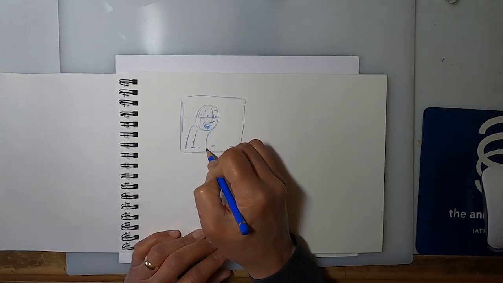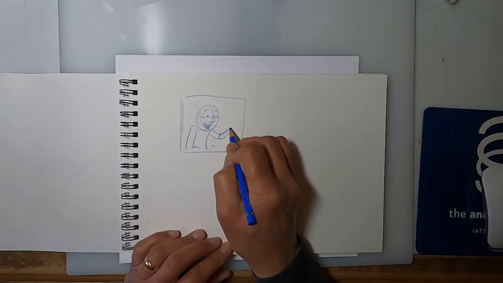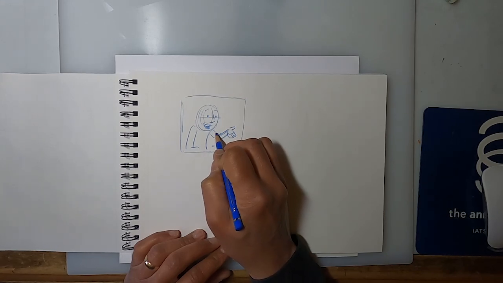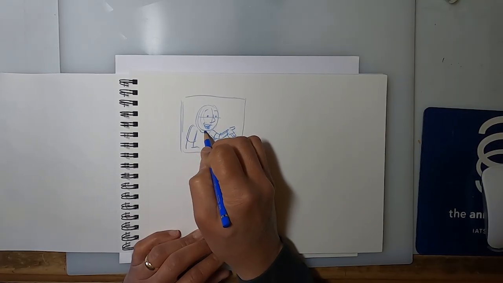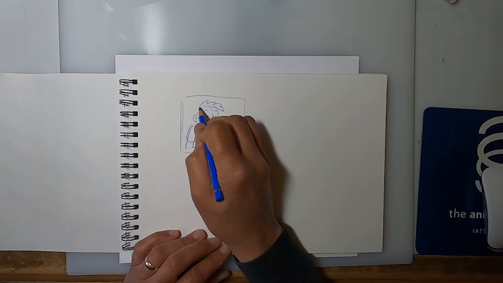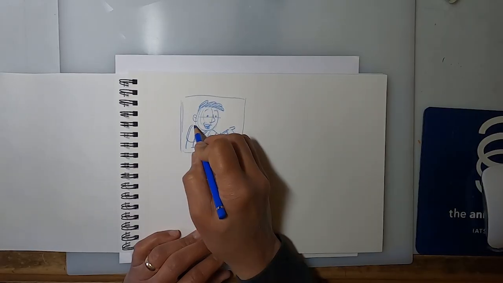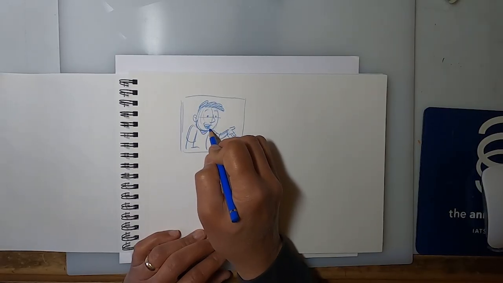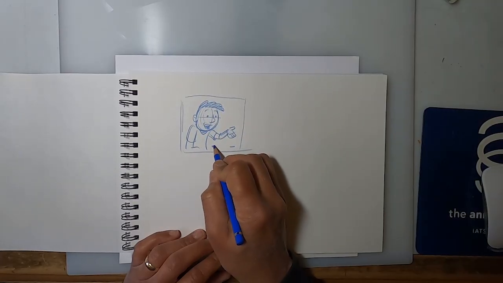And he hardly moves, except maybe his hand is up to camera like that. This is limited animation. Just saving money, saving time, because time is money.